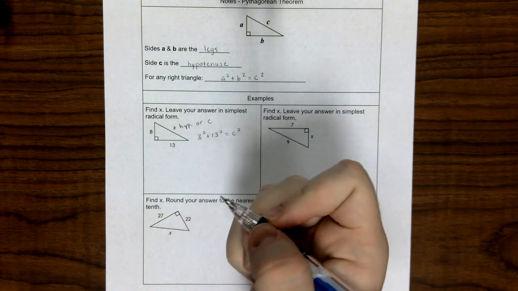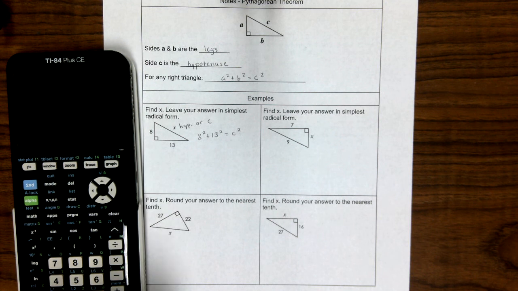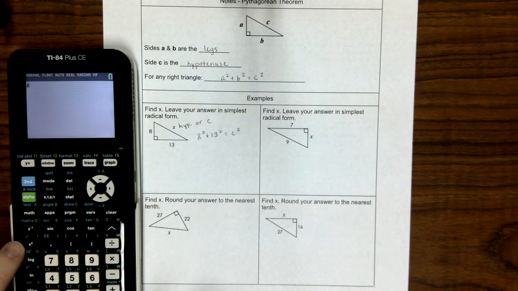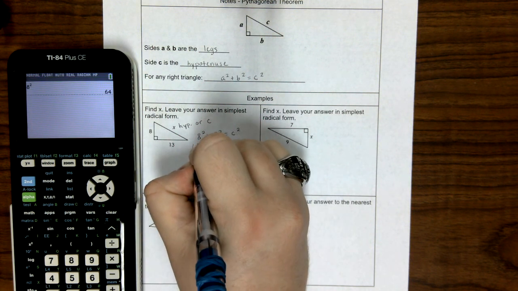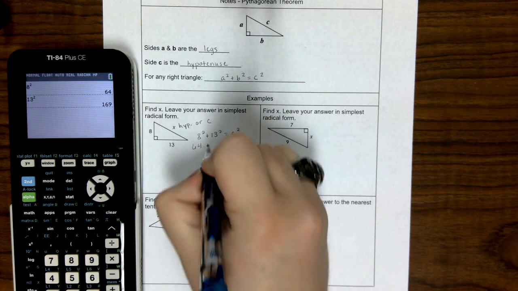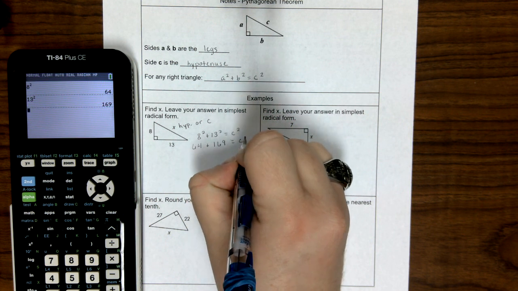Now I want you to write everything out. So we'll do 8 squared. So on a calculator, you just type in 8 and then hit this little X squared key over here. And we get that that's 64 plus 13 squared equals 169 equals C squared.